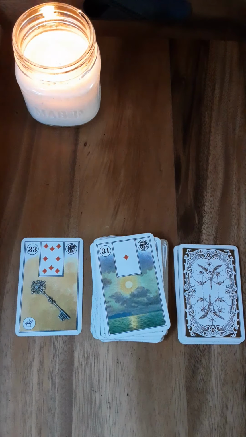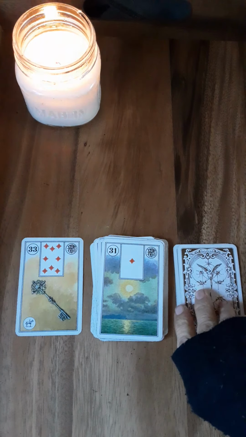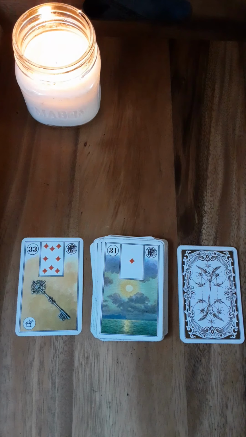And there's a beautiful combination right there. The key and the sun. This is huge success. This is the key to success. This is a victory. This is good over evil. Nothing wrong with this combination. Very positive. This is a yes answer. If you're looking for a yes or no answer, this would definitely be a yes answer.